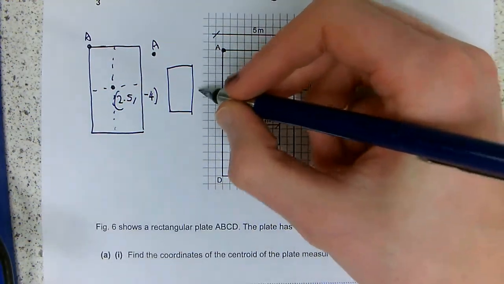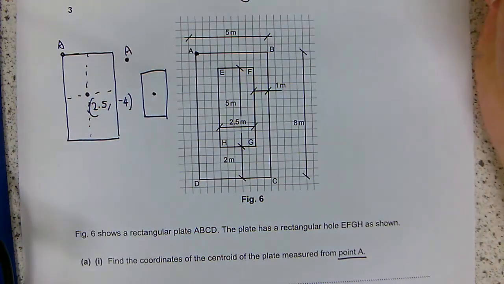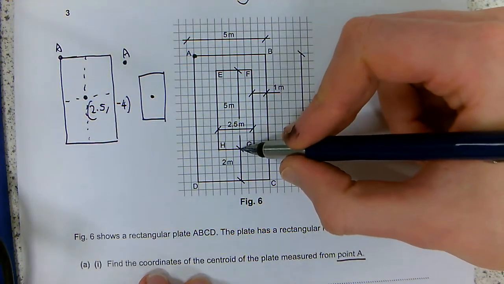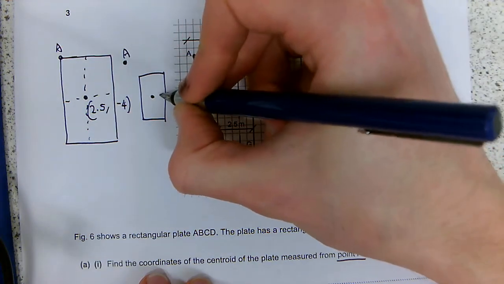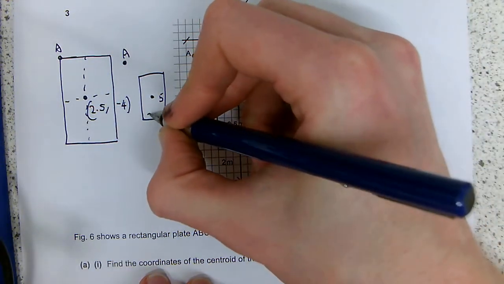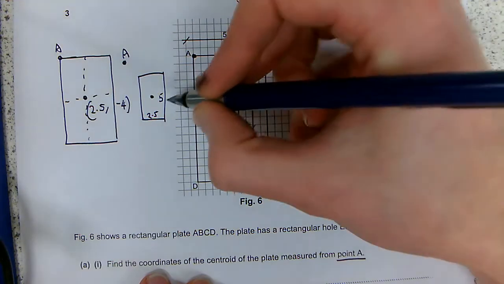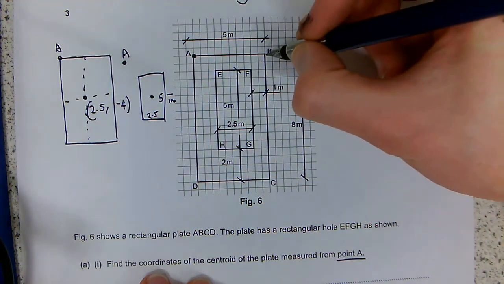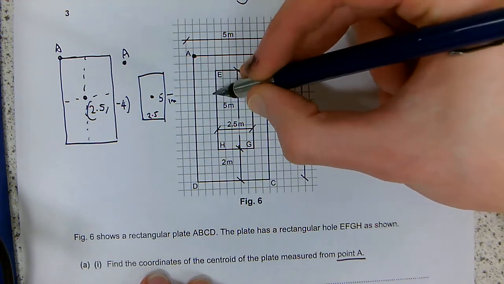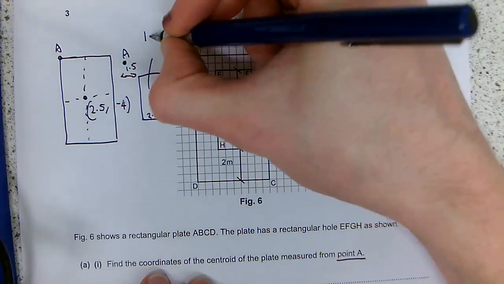Now, looking at the hole, we need to find the centroid relative to A. We'll do a little bit of adding up here. It tells us that our hole is 5 meters by 2.5 meters, and it is 1 meter from this edge. Because this is 5 meters overall, that means it's going to be 1.5 meters from this side. So its x-coordinate would be 1.5.